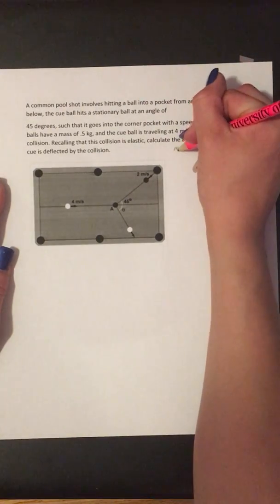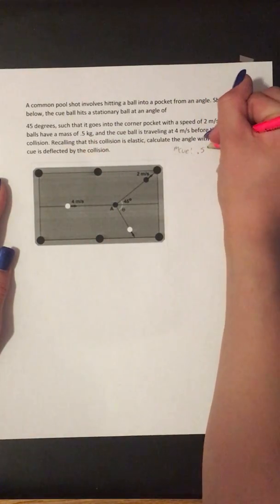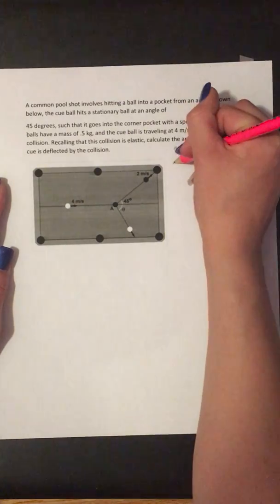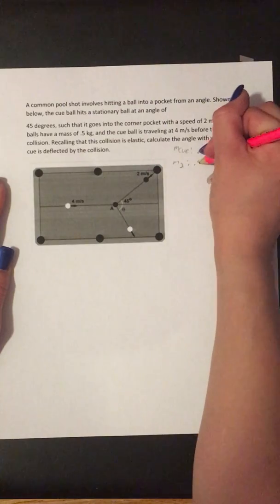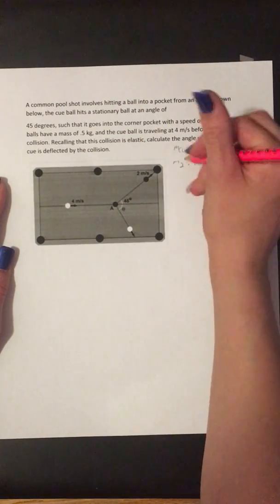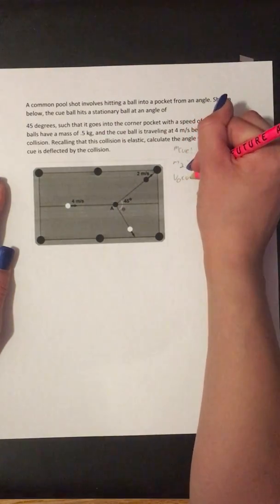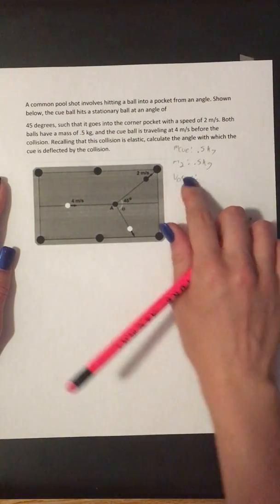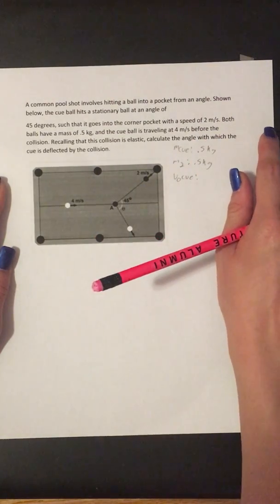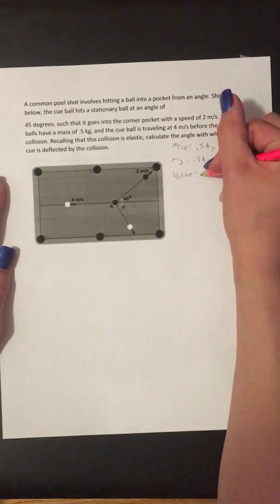So we have the mass of the cue ball, which was said to be 0.5 kilograms. And then we also have the mass of the second ball, so we put M2, which was the same. And then we have the initial velocity, so I'm putting an O for that, of the cue ball, which was said to be 4 meters per second.